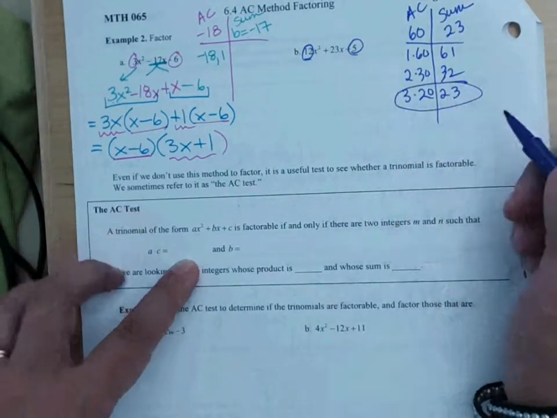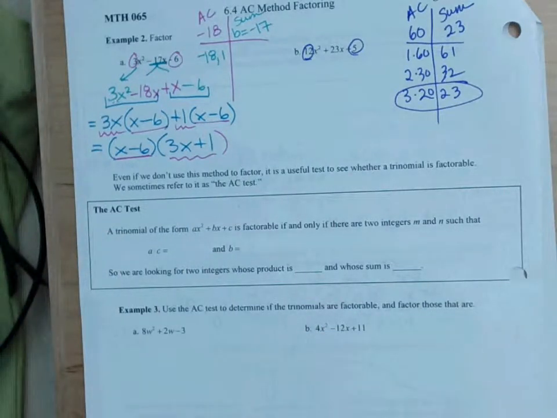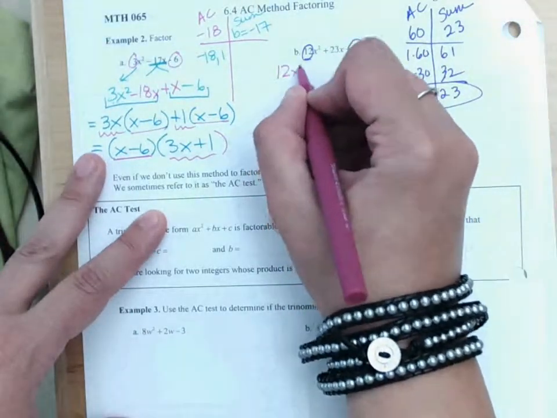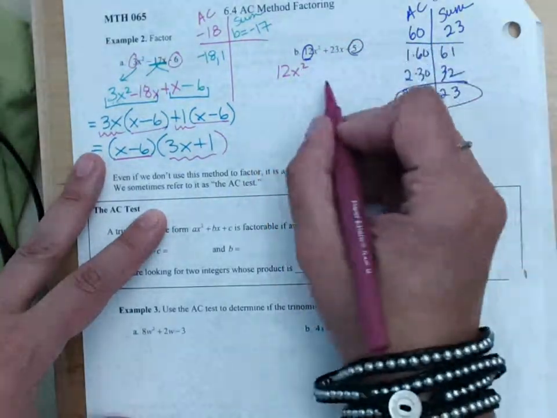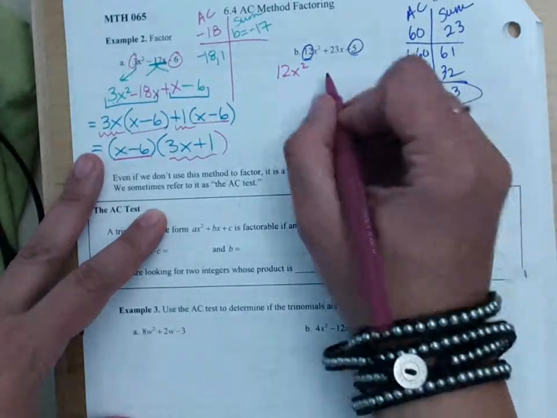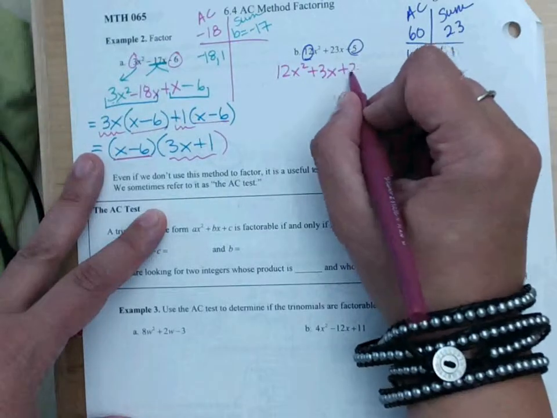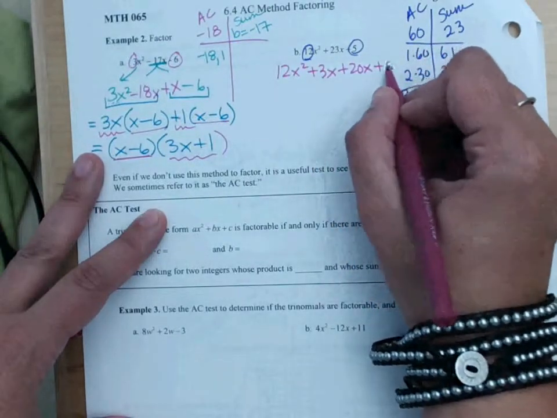Didn't we find the magic pair? Does it make sense how we got that? Okay, now we rewrite 12x squared, and then it doesn't matter which order you put these in. You could do plus 3x plus 20x plus 5.